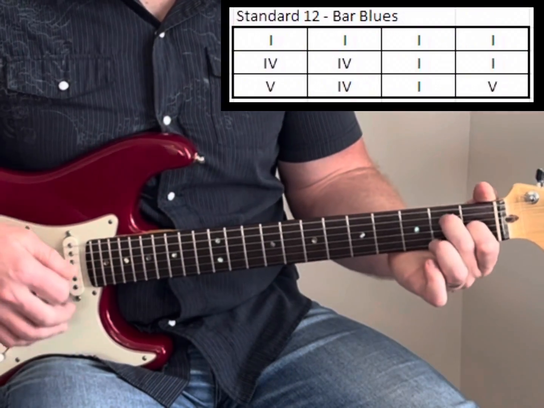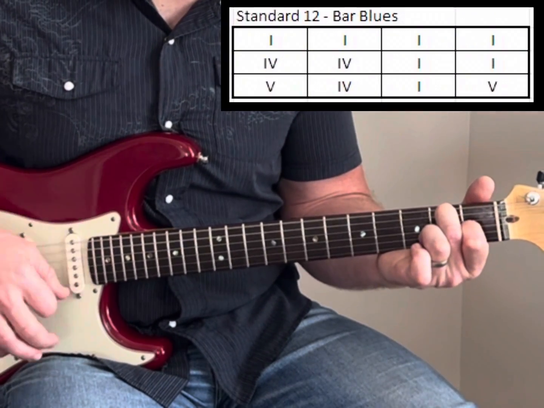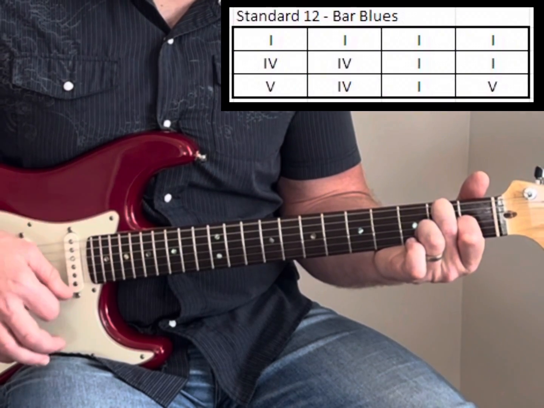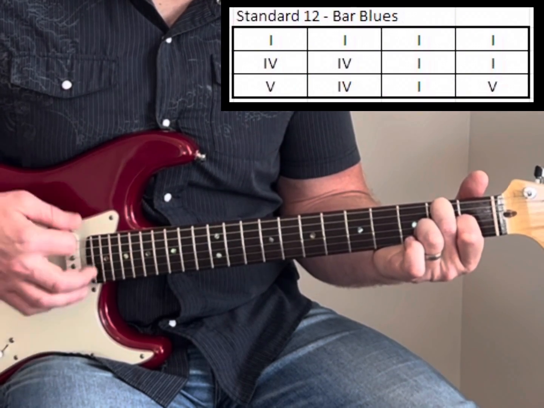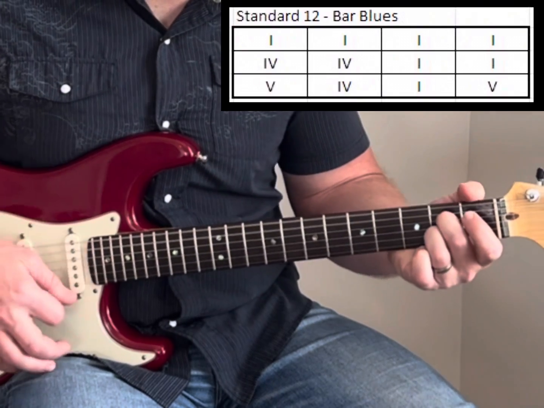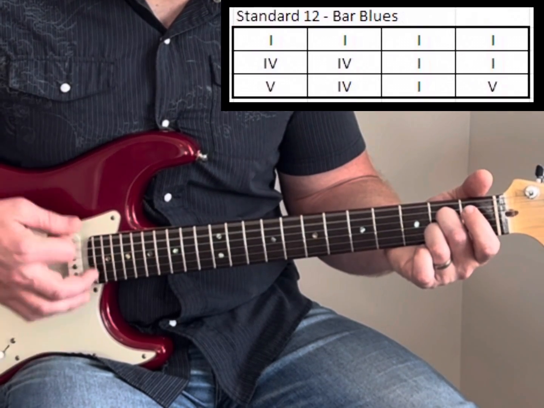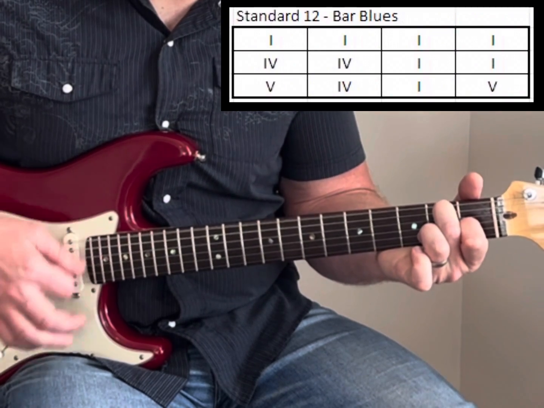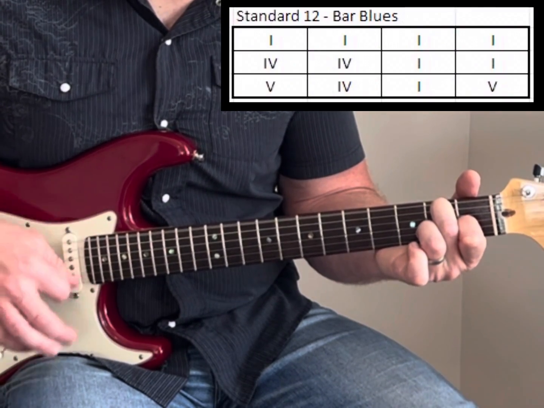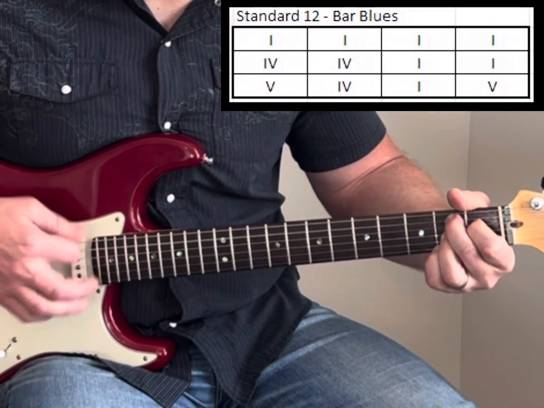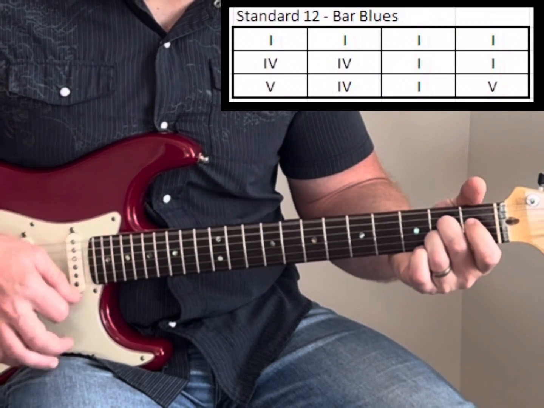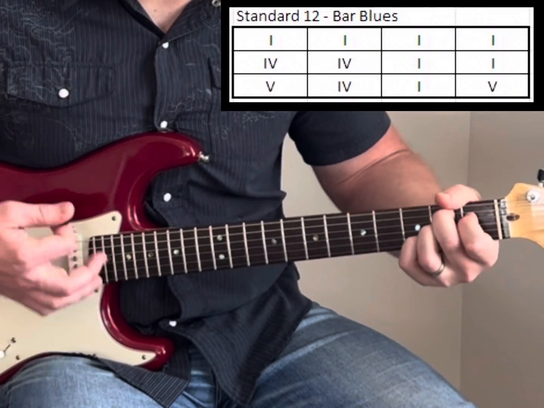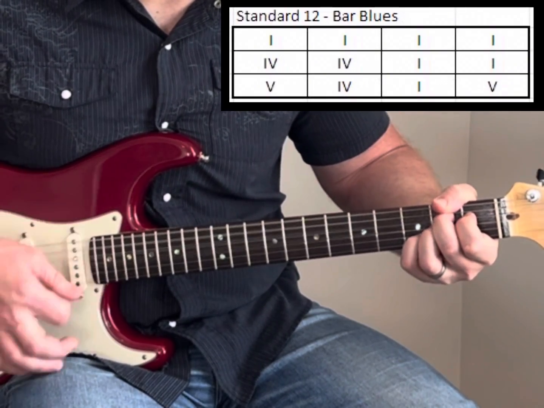Again, it's like E7, 1, 2, 3, 4, E7, 5, 6, E7, 7, 8, E7, 9, E7, 10, E7, 11.